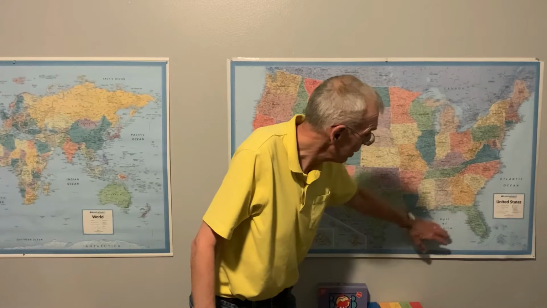If you went over to the west coast of Florida, Tampa or St. Pete, Sarasota, those areas, you go to the Gulf of Mexico. And the Gulf of Mexico stretches all the way to Texas and Mexico here. So it's a big part of what we see in terms of ocean area in the United States.